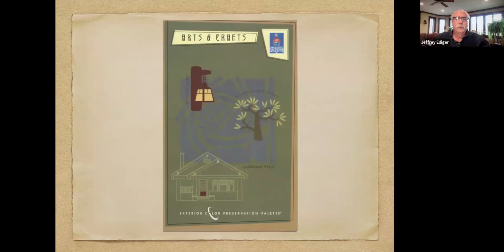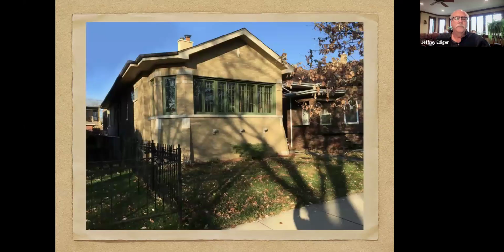And Sherwin-Williams was top gun back in the 20s. They were much bigger than Benjamin Moore, and they were particularly keen on the arts and crafts movement and have developed the colors that were characteristic of that age. So I chose a color. It's called moss green.